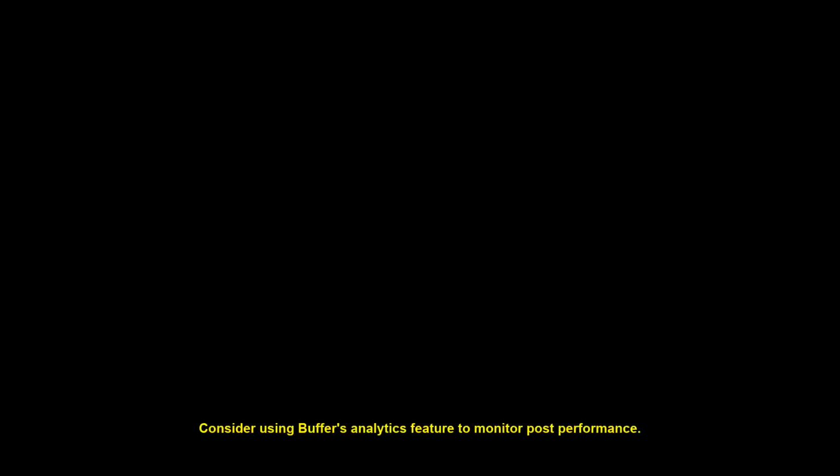Consider using Buffer's analytics feature to monitor post performance. Analyze the data to identify the best time to post for maximum reach. Experiment with different types of content to see what resonates best.